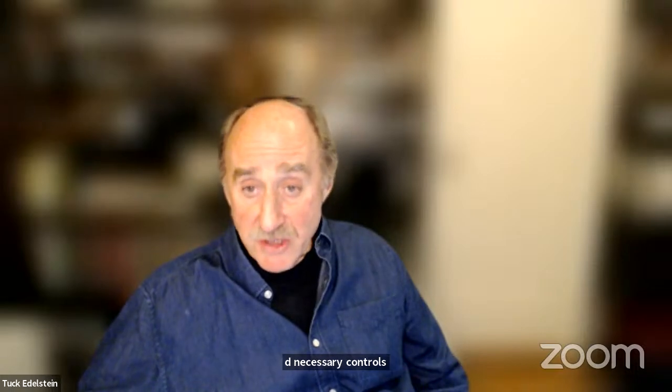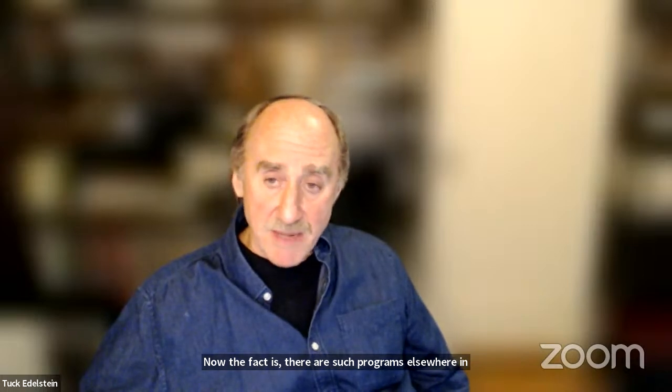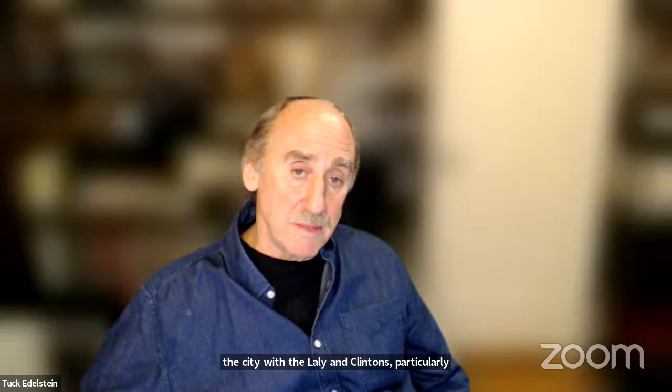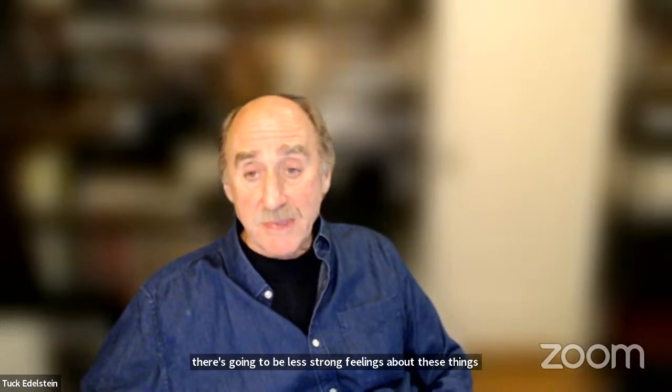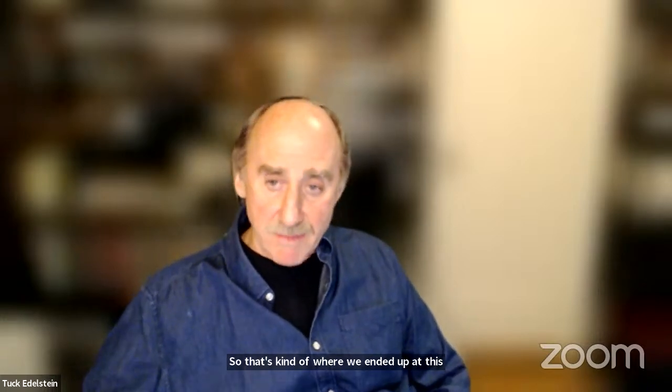Even the tenement preservation part is going to have a lot of contentious response. Now, the fact is there are such programs elsewhere in the city, in Little Italy and Clinton particularly. There's an established precedent for these things, but there's going to be a lot of strong feelings about them. So that's where we ended up at this point in time with this effort.